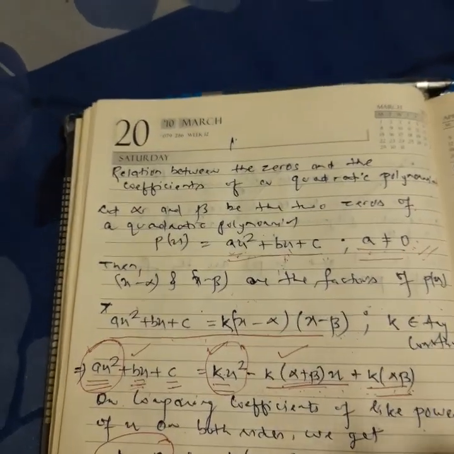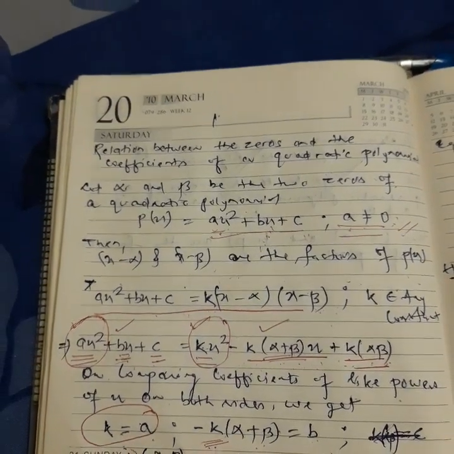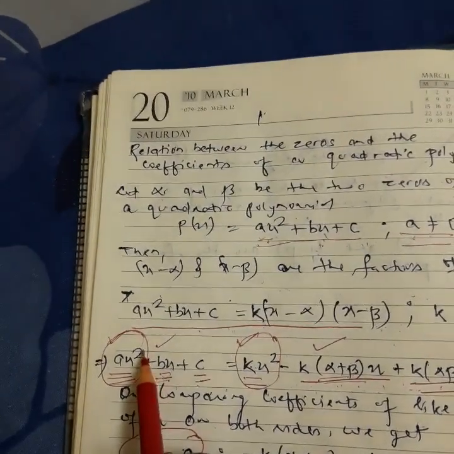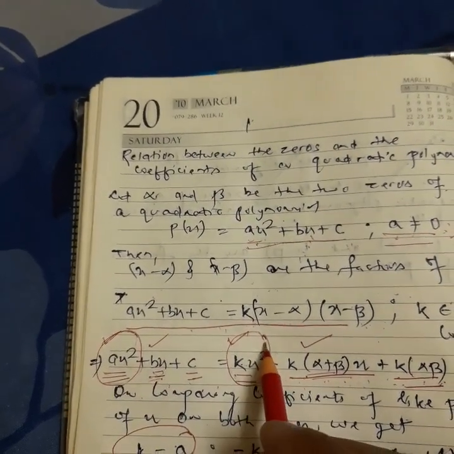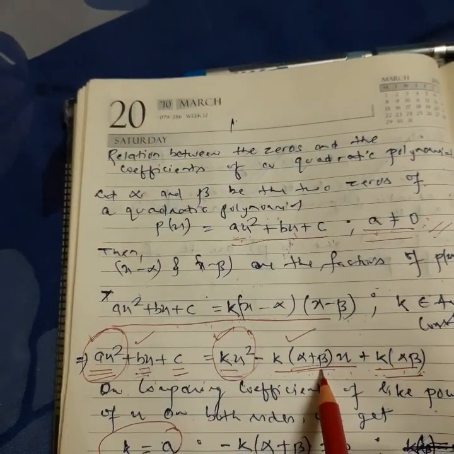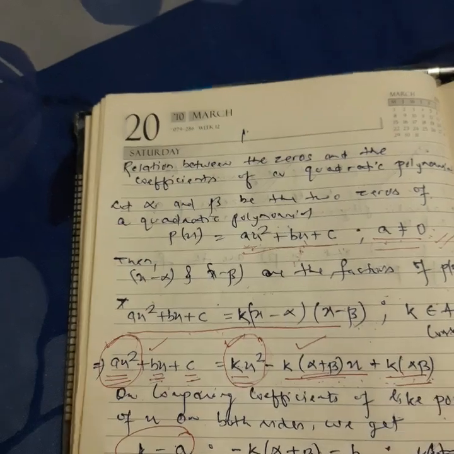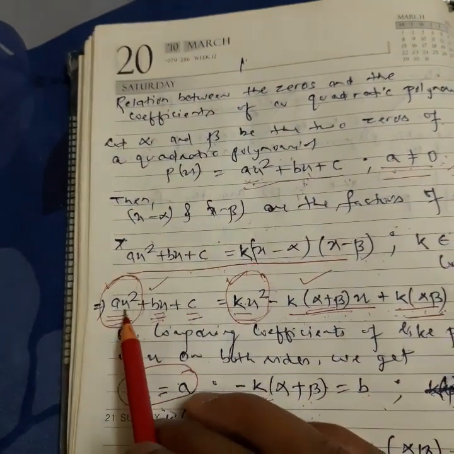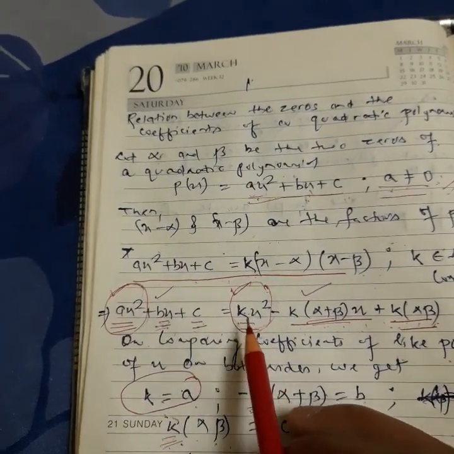After this, let us compare coefficients of like powers of x on both sides. What is the meaning of this? The x square term will be equal to the x square term, the x term will be equal to the x term, and the constant term will be equal to the constant term. Here the coefficient of x square is a, and there the coefficient of x square is k.